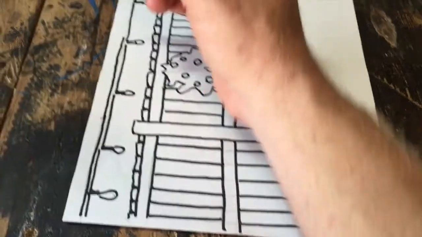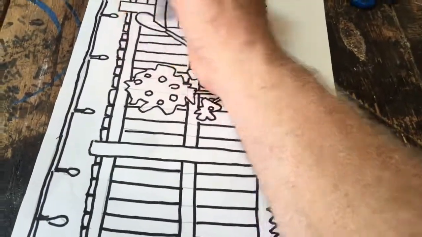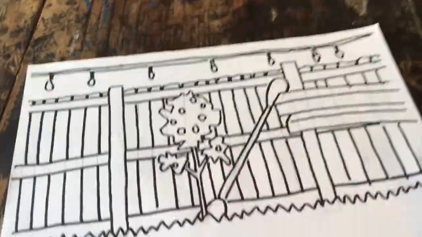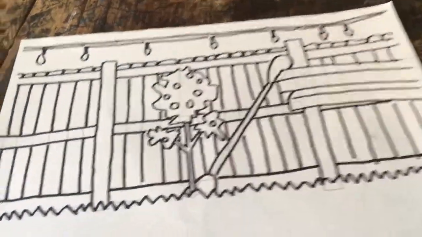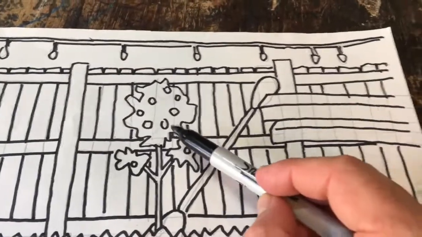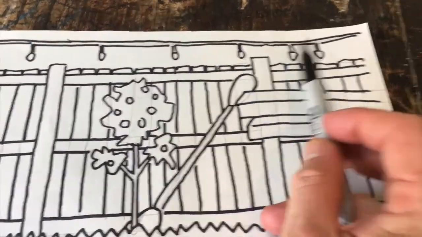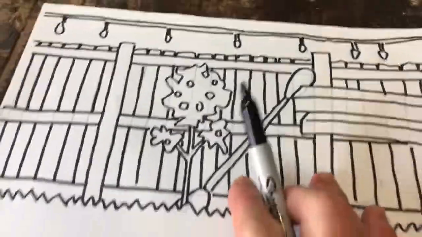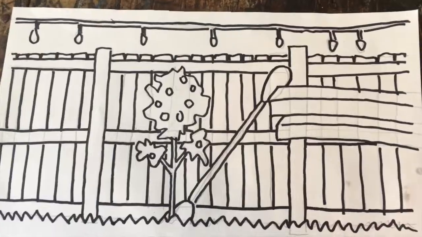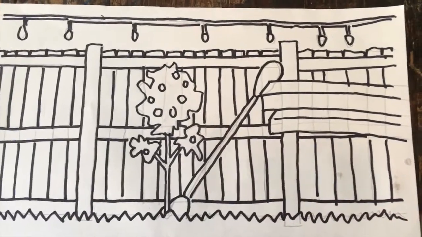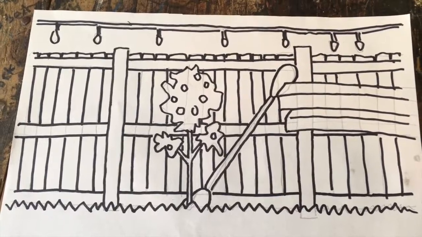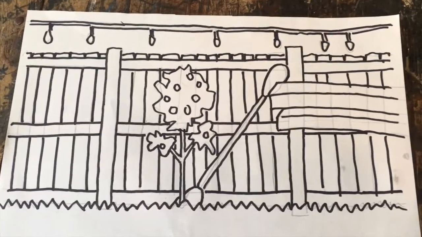And color really helps the viewer of an image interpret what they're looking at. So by using kind of realistic colors, this is obviously a tree, these are obviously fruits, obviously lights. If you don't use color, it's fine, but color can be helpful to the viewer to know what they're seeing. So there's my observational drawing. We'll do a separate video to add color to it, add value to it, which will be fun.